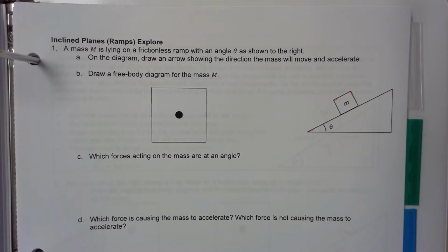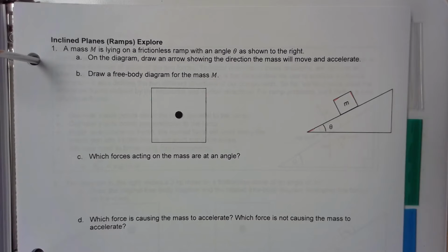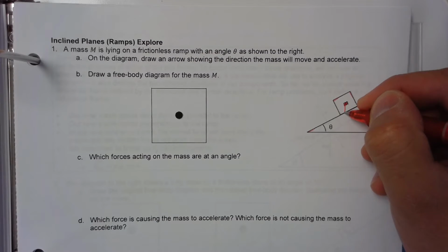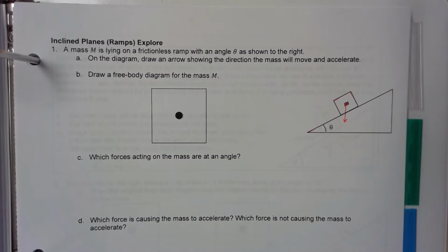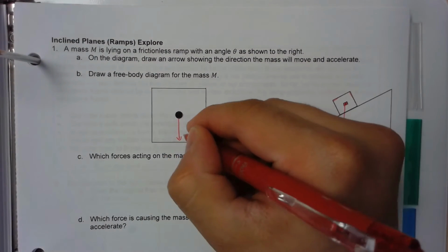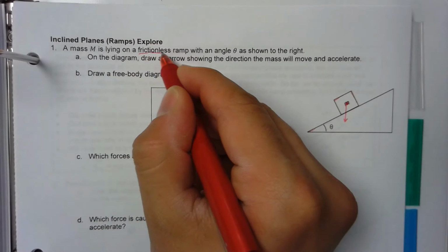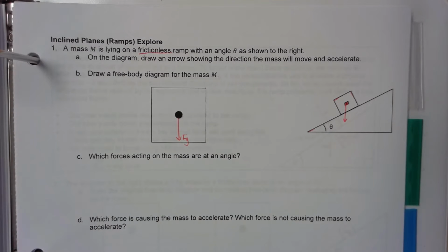And so in order to begin to solve these problems, the best strategy is to draw a free body diagram for the mass. Now, the big thing to note, just because the mass is sitting on a ramp doesn't mean the force of gravity does anything special. Like we've said since the beginning of the year, the force of gravity always pulls straight down on an object. So for this mass right here, the force of gravity pulls straight down on it. Now, the other thing to note is that this is a frictionless ramp, so we don't have to worry about friction here. But we do need to think about what other forces are acting on the object.